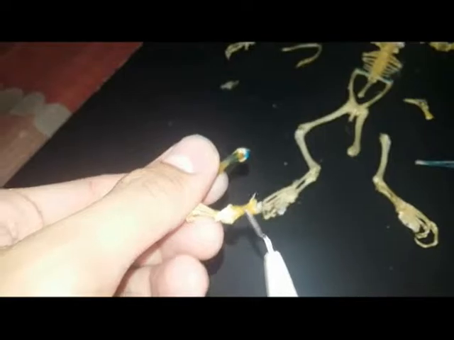This is the forelimb, the lateral view. Its parts are the head of humerus, the deltoid ridge, the humerus, the radioulna, the carpals, the metacarpals, and the phalanges.